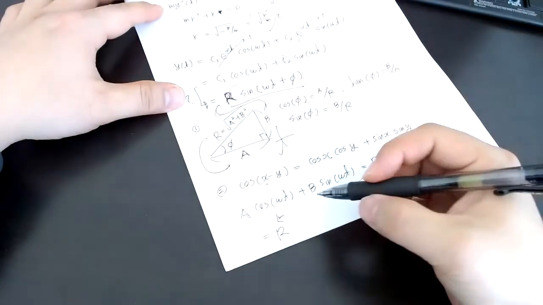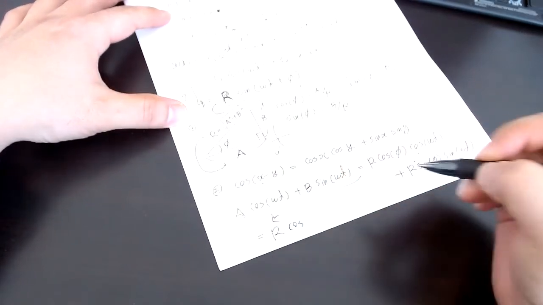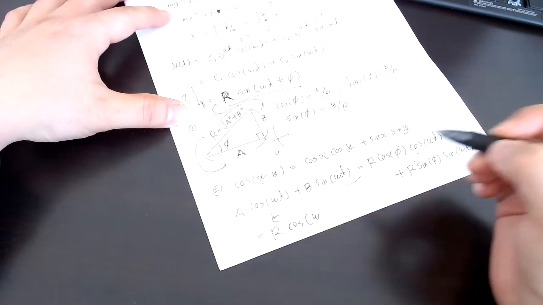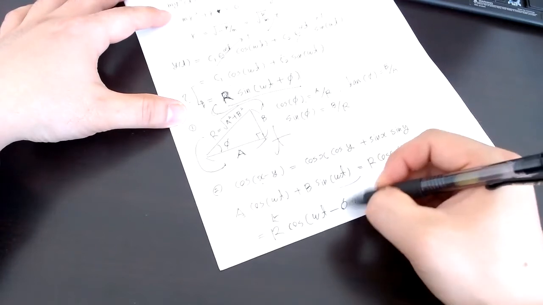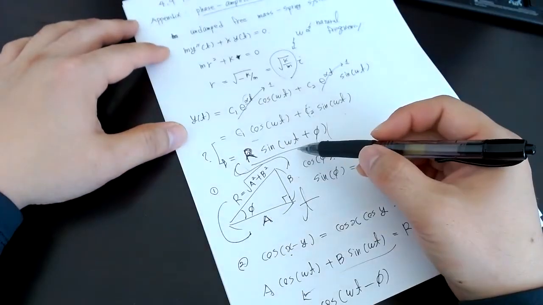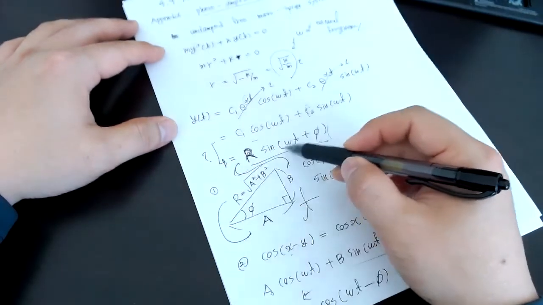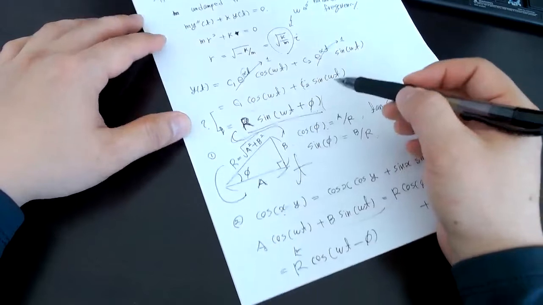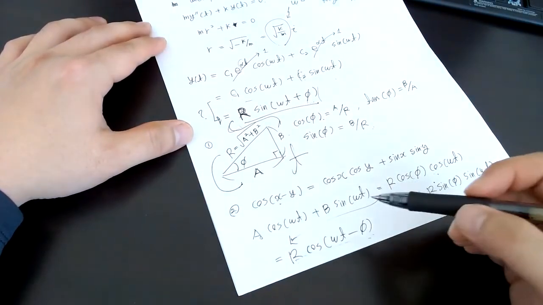So we're gonna get R times cosine omega t minus phase angle pi, right? Okay, but yeah. Here the phase amplitude form is R times sine omega t plus pi, right? This one is also called the phase amplitude form.